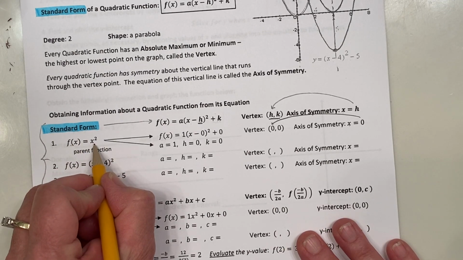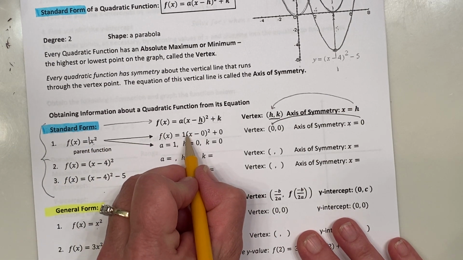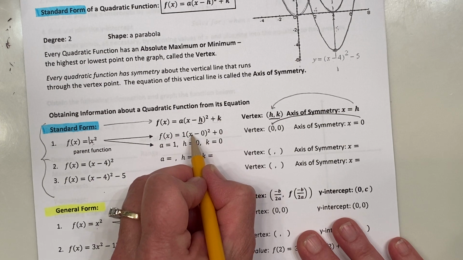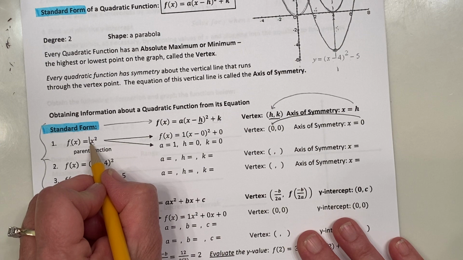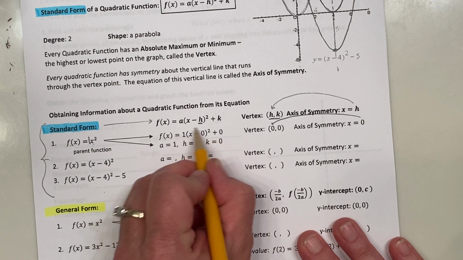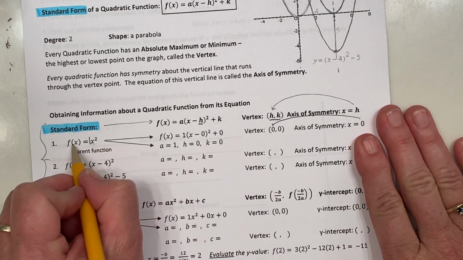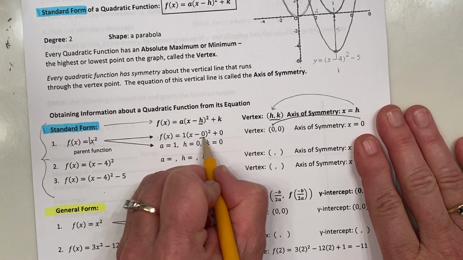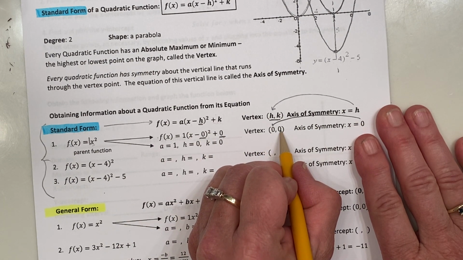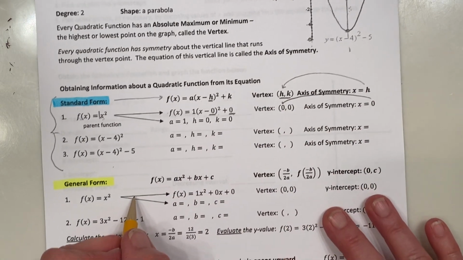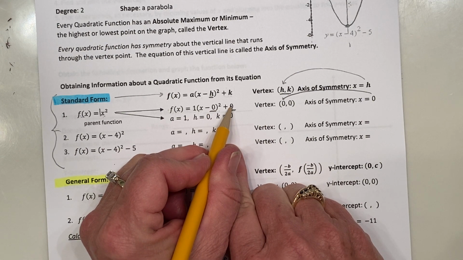Another way to write f of x equals x squared is if I were to take that understood 1 right here and put it outside of parentheses. Notice if I put x minus 0 and squared it, that still results in just x squared. If I added a 0 and cleaned all this up, I'm still getting x squared here. By writing f of x equals x squared in this form, I can see h and I can see k. So h here and k here, the origin. Right, and we've just identified that a is 1, h is 0, and k is 0.